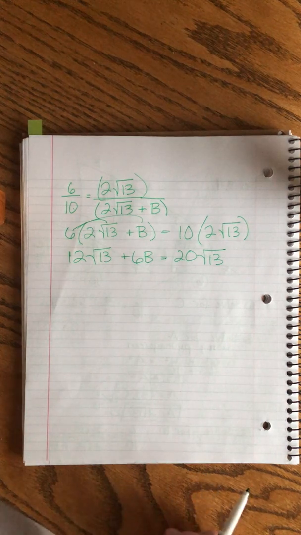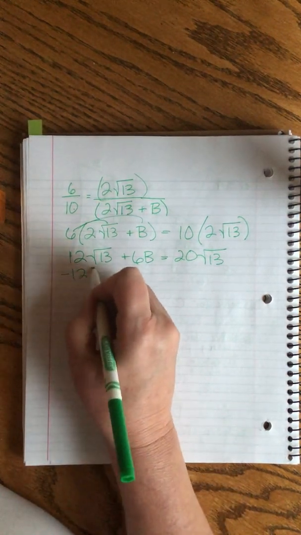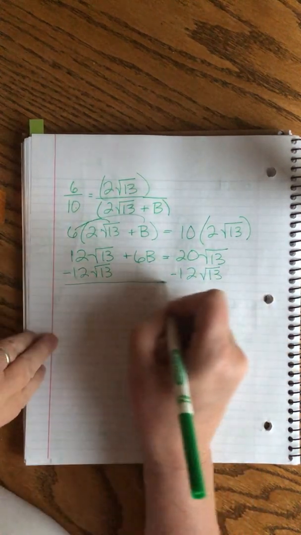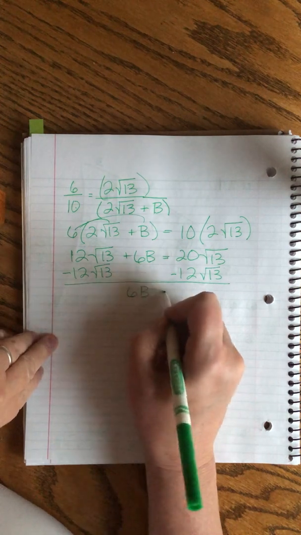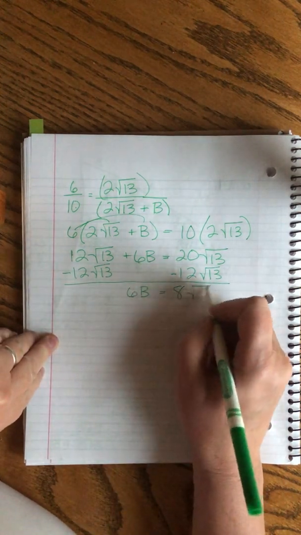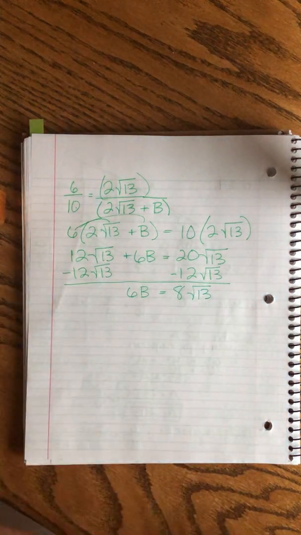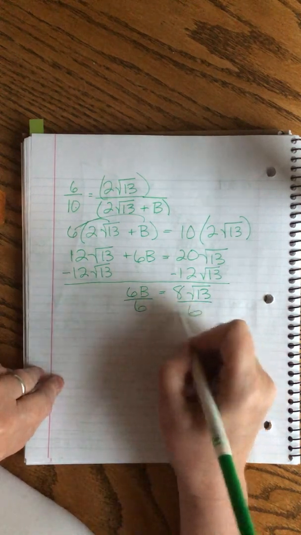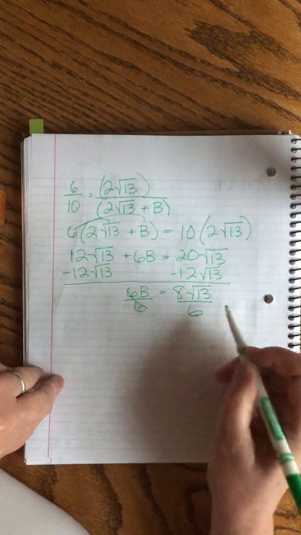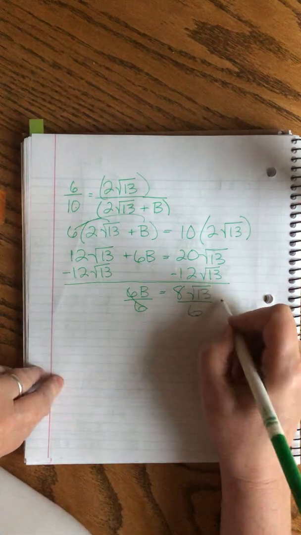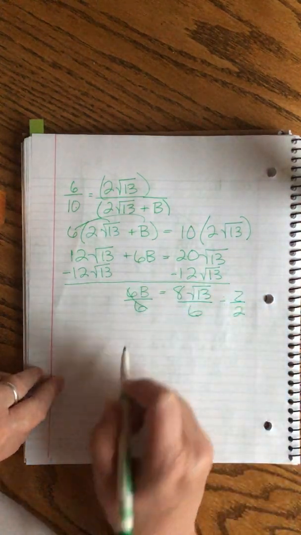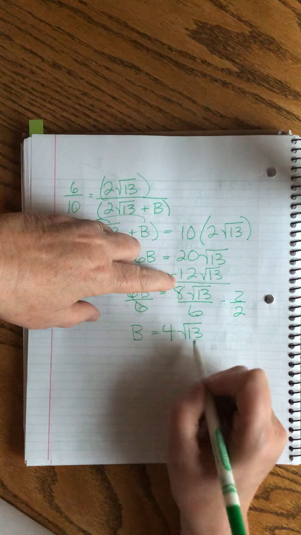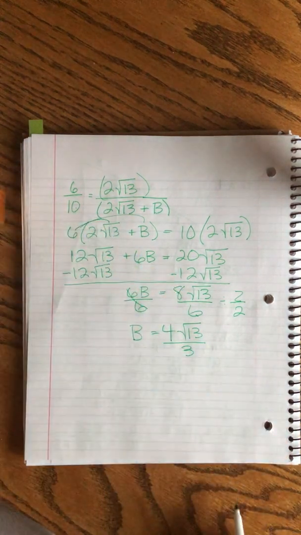All right, this is starting to look reasonable, right? I mean, it's not the most disgusting thing ever. Subtract the 12 square root of 13. 6b equals 8 square root of 13. Divide both sides by 6. And then this can reduce, right? We can take 2 out of both of those. So it becomes b equals 4 square root of 13 over 3.